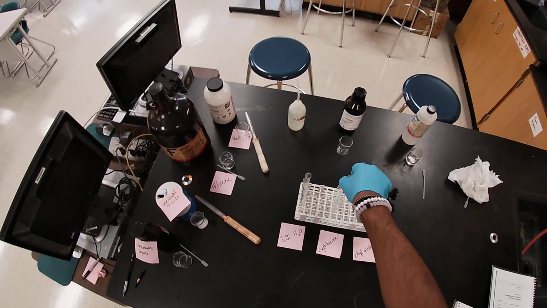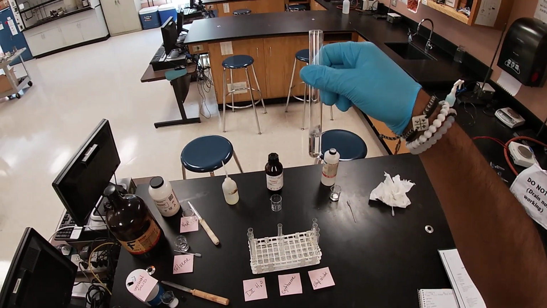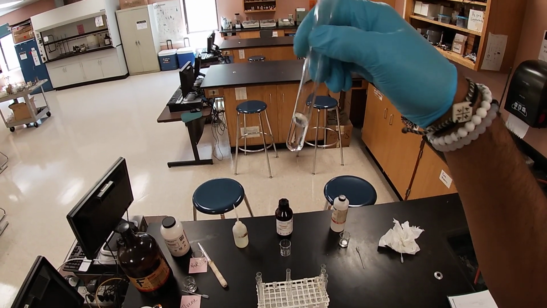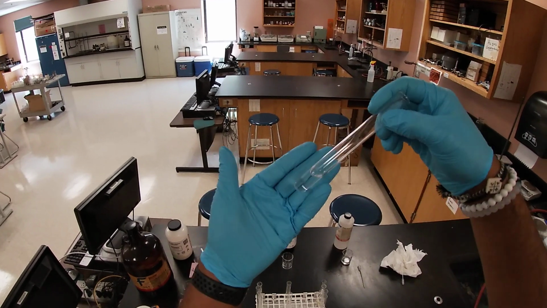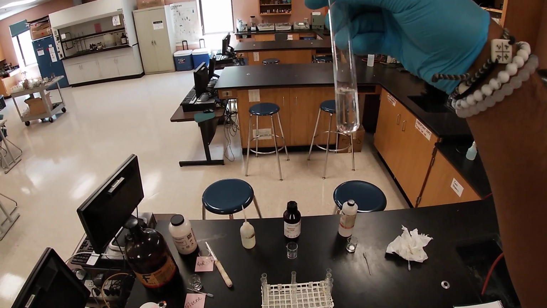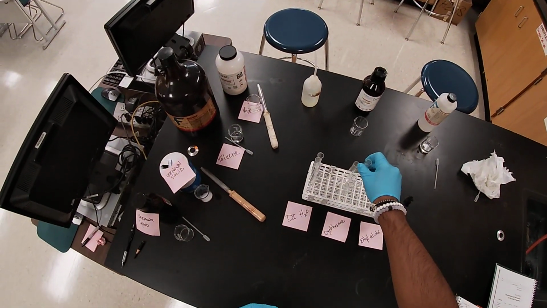Let's look at a second one. So toluene is not soluble in water. Now let's check cyclohexane. And if you notice, there is no layer here. So that means that toluene is soluble in cyclohexane.